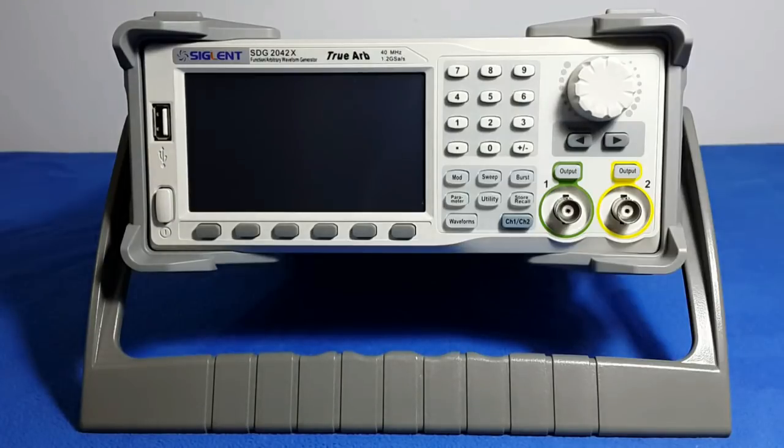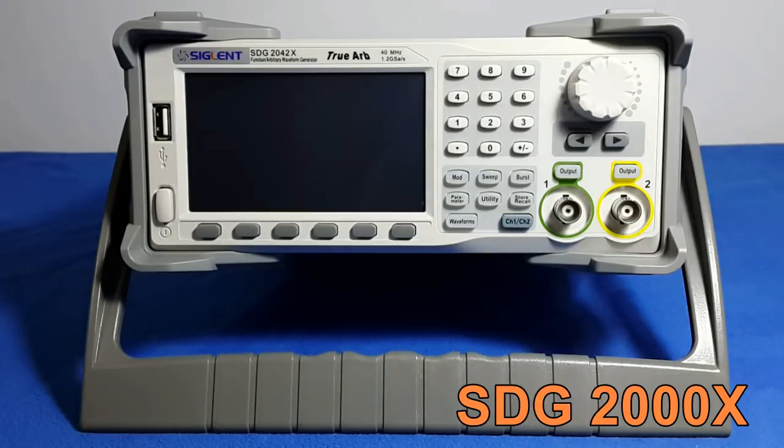Hi guys, today is a review day. We are going to talk about the new Siglent SDG2000X Series arbitrary wave dual channel function generator.